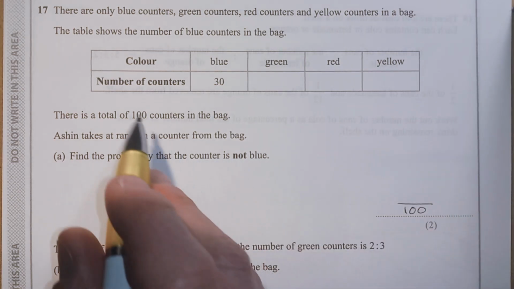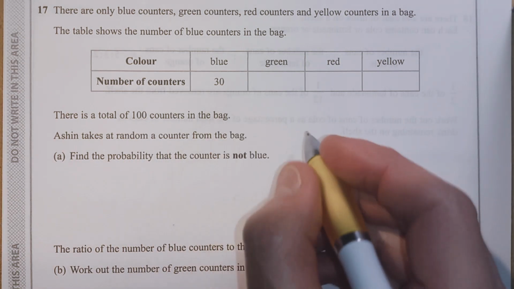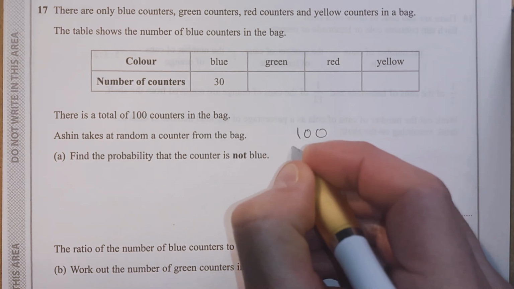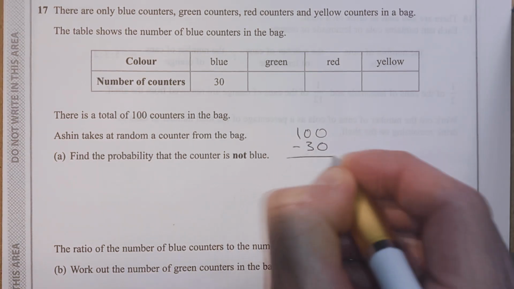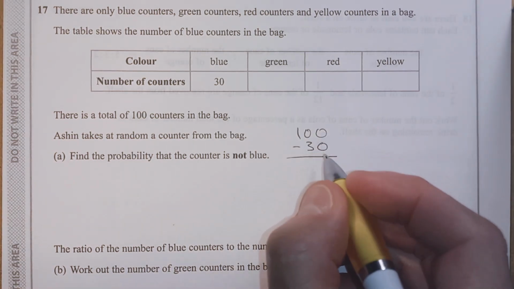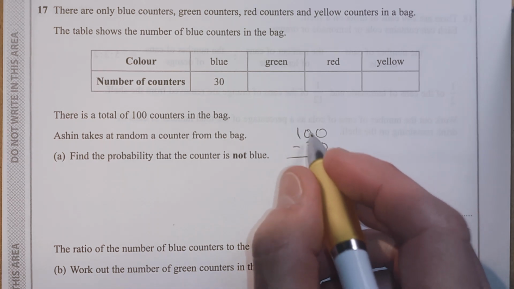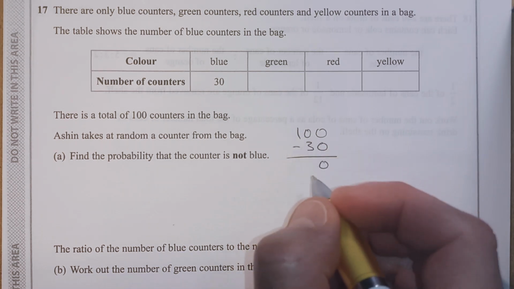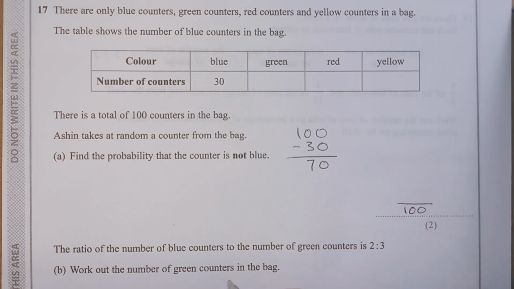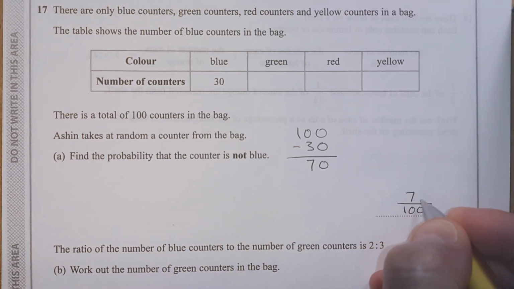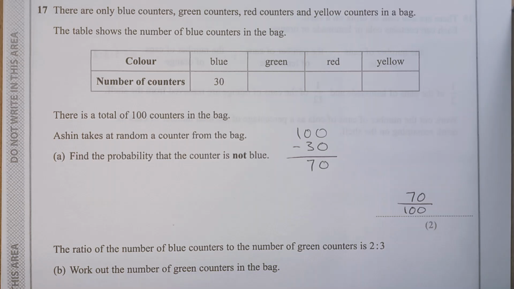We want the ones that aren't blue. Well, if 30 are blue, the ones not blue must be 100 minus 30. 0 minus 0 is 0. We can't take 3 away from 0, so we do 3 away from 10, which is 7. So we've got 70 out of 100. Again, they've not asked us to simplify it, so we can leave it like that.